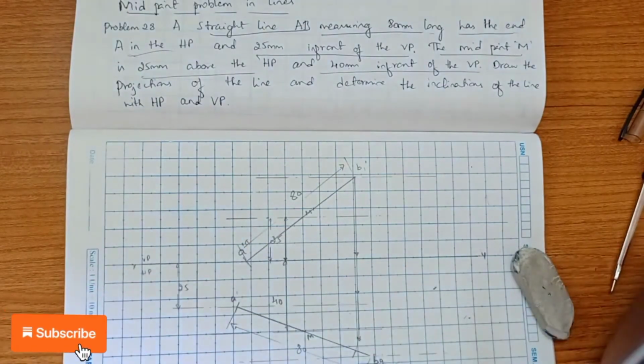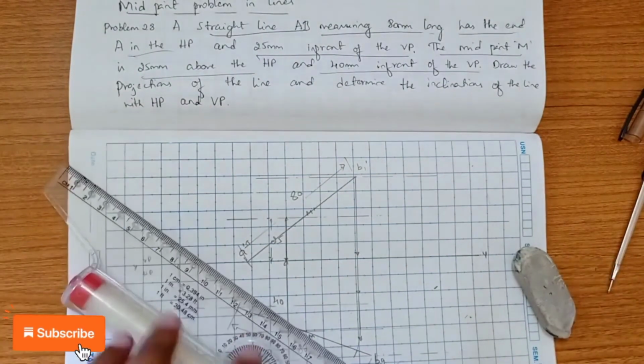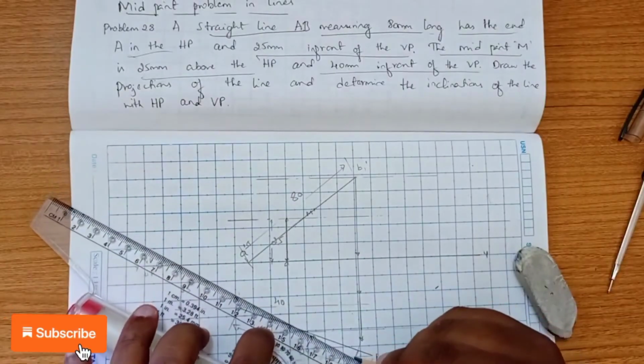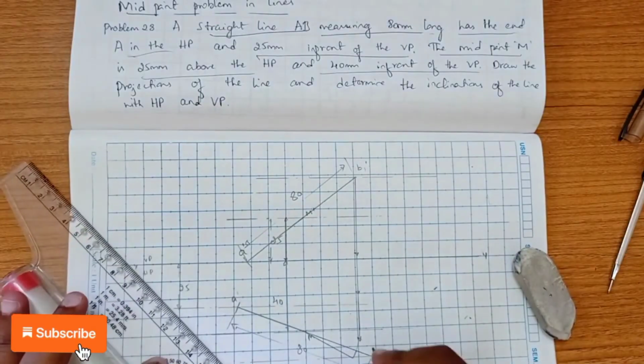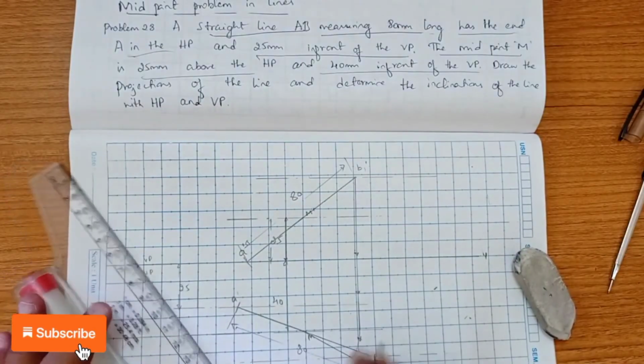Okay, so till here. This is one point, this is B.